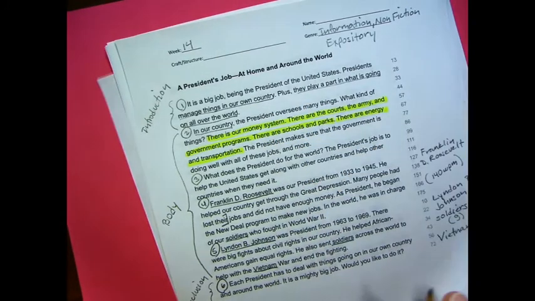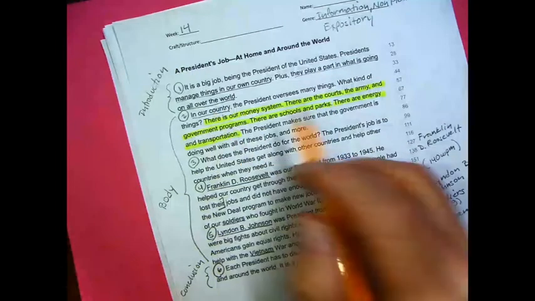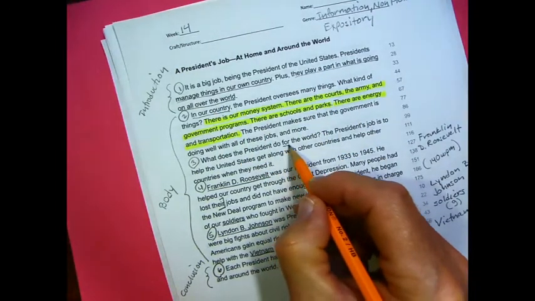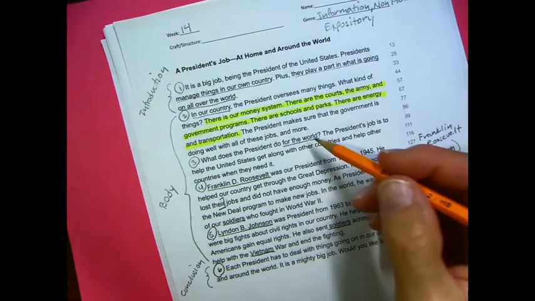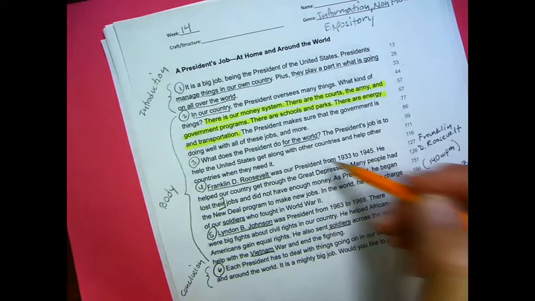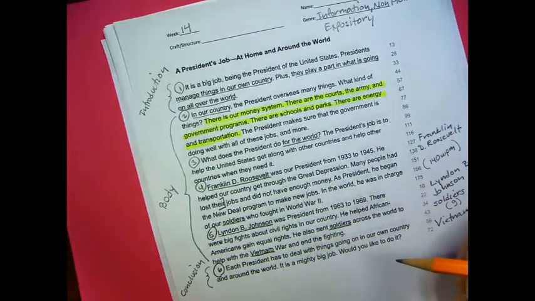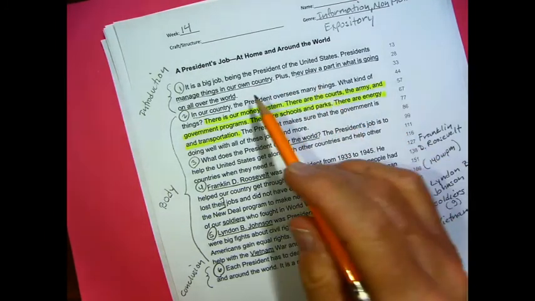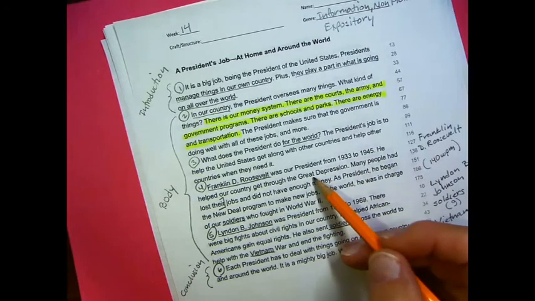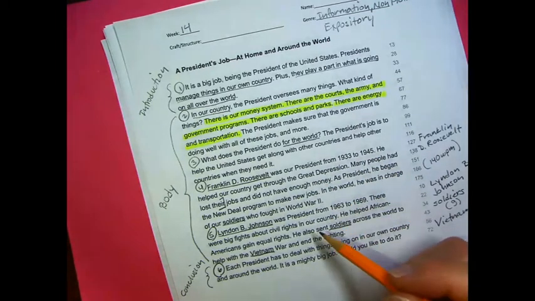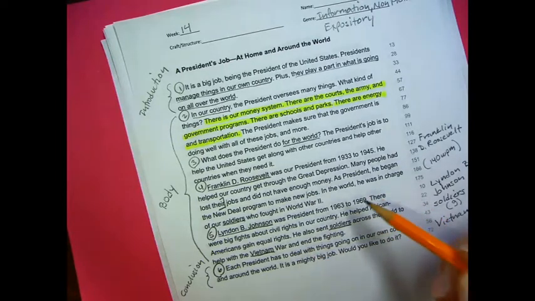Over here it says, play a part in what's going on all over the world. For the world. Our third paragraph here, they're going to explain about what's gone on in the world. And then they give us two examples of two presidents, how they did both these things. What happened in our country and how they played a part in the whole world. The Great Depression, World War II, civil rights, the Vietnam War. So this is a very well organized passage.